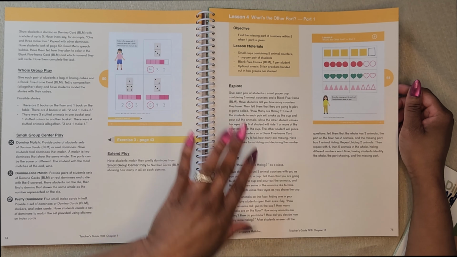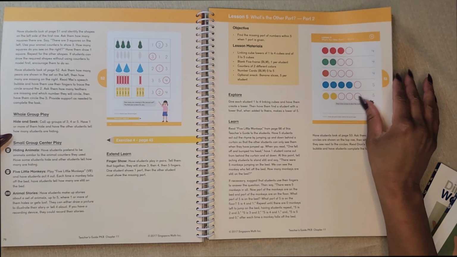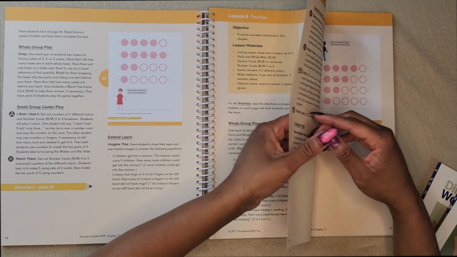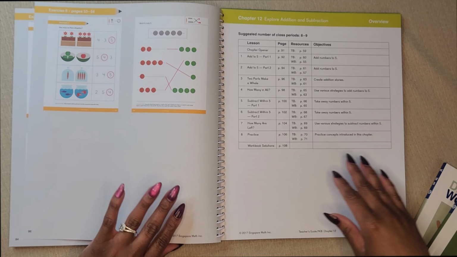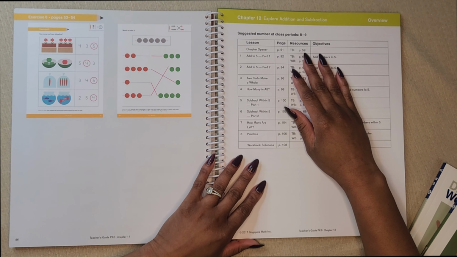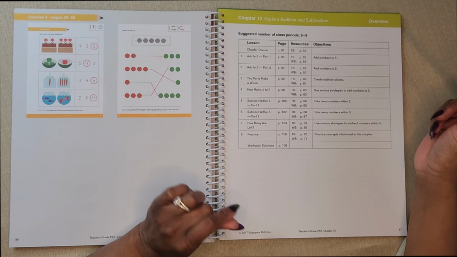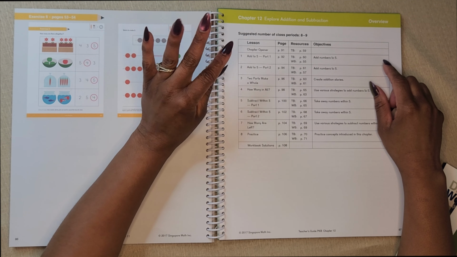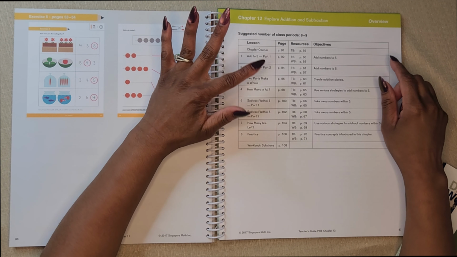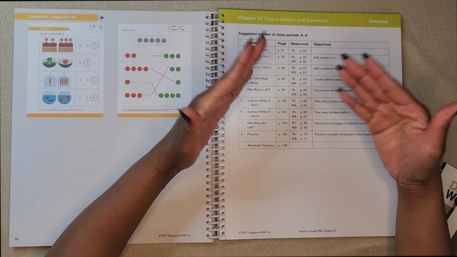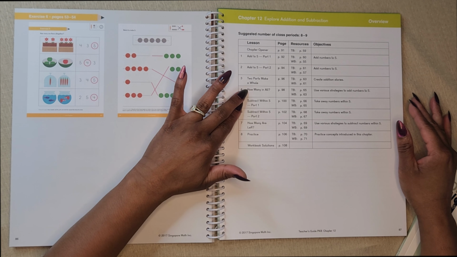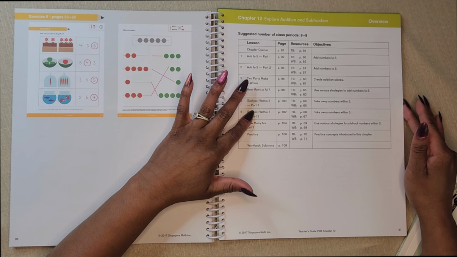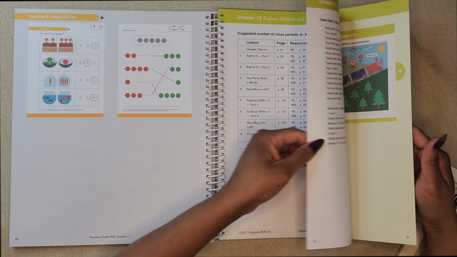So that's the explore for that activity, and then you have the learn. All right, what's the other part? Practice lesson 2, and then you have your practice. And you have chapter 12, explore addition and subtraction, adding to 5 part 1 and adding to 5 part 2. 2 parts make a whole, how many in all? Then you're going into subtraction within 5, part 1 and part 2, how many are left? And then there's the practice.